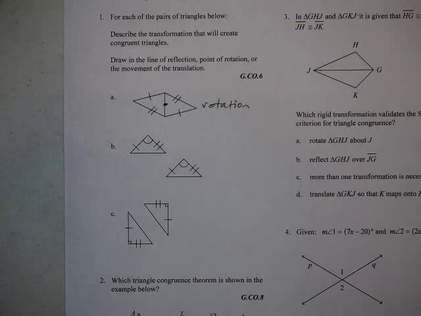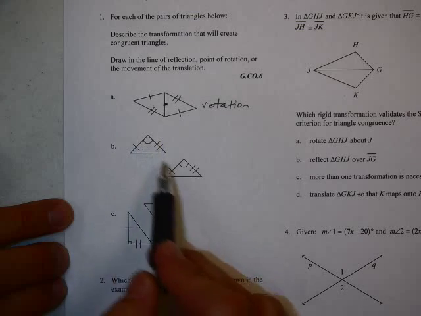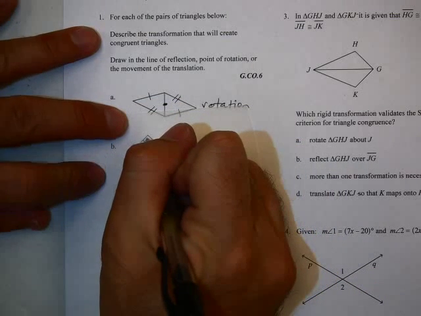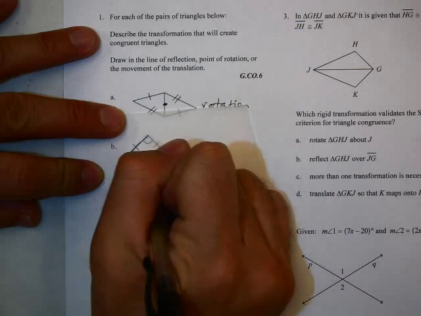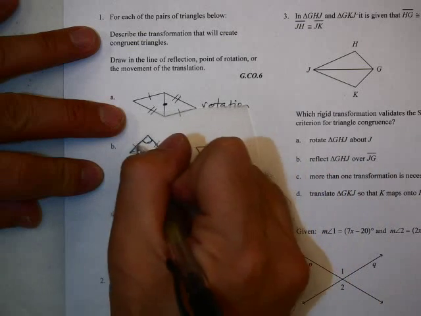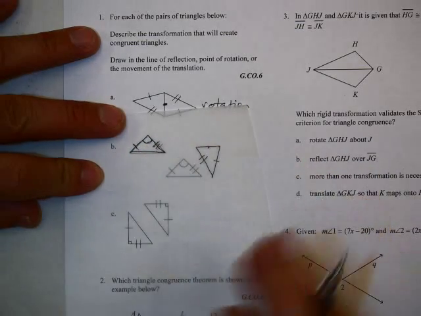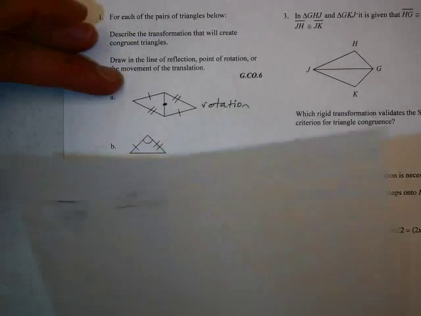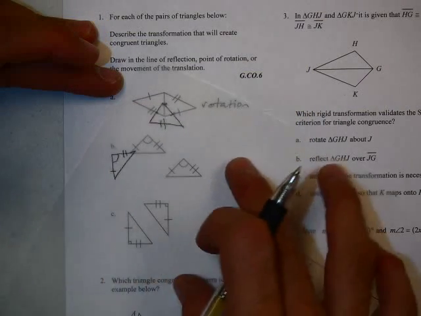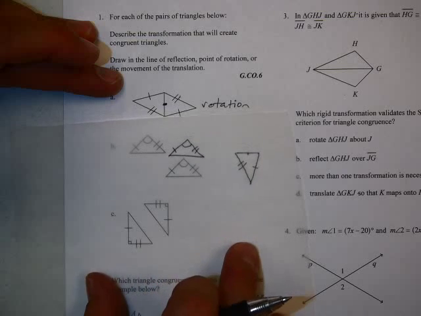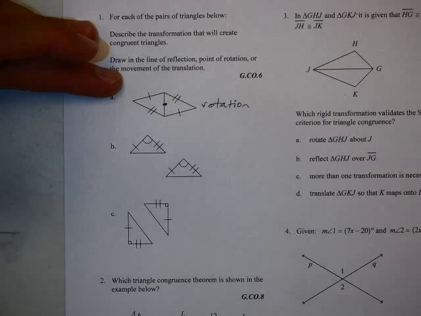For part B, now I'm trying to figure out how to get this first triangle down here, and tracing it again. It doesn't look like it's going to be a rotation. Notice that they're both facing the same way. They both got this arc, this angle up top. The single dash, double dashes are both kind of in the same place. So if I reflect it, it's going to be backwards. I'm not going to rotate it, it's going to be upside down. But if I translate, if I slide to the right and down, there it matches up.